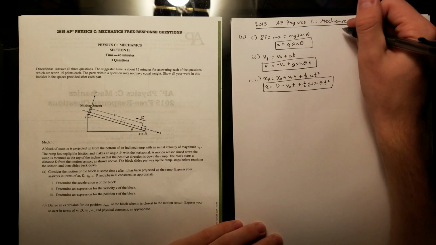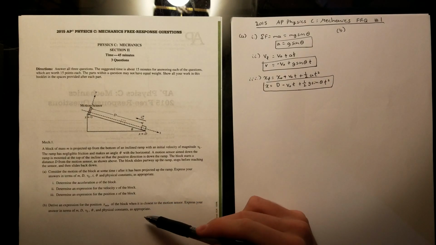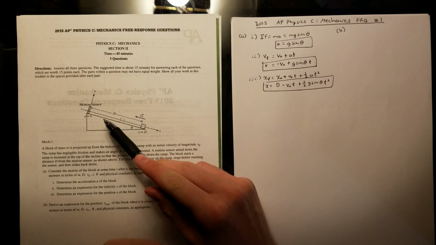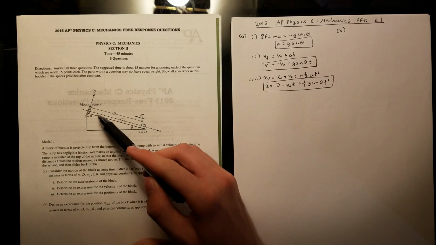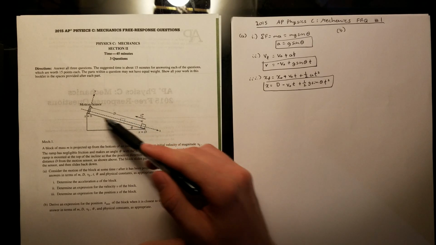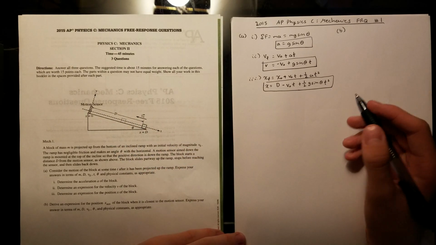Alrighty, let's do part B now. It says derive an expression for the position x min of the block when it is closest to the motion sensor. Okay, closest to the motion sensor, which means it goes all the way up and it stops, right? So it's close to the motion sensor. That means its velocity is 0 there.